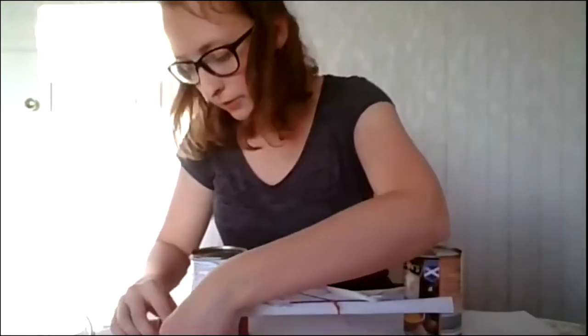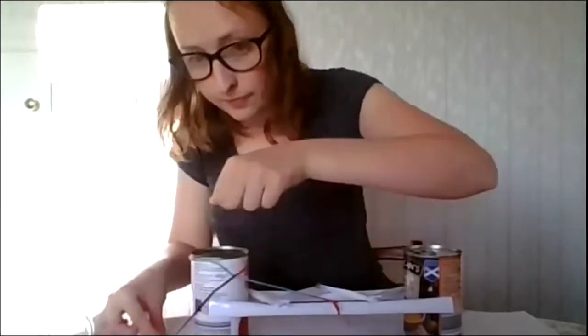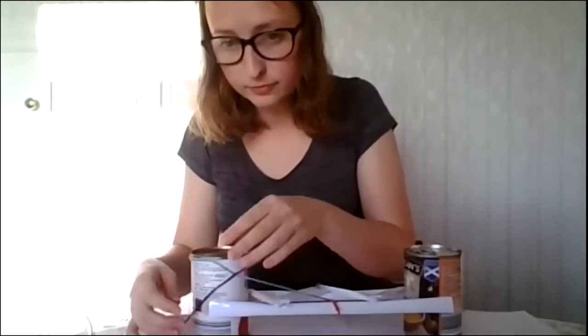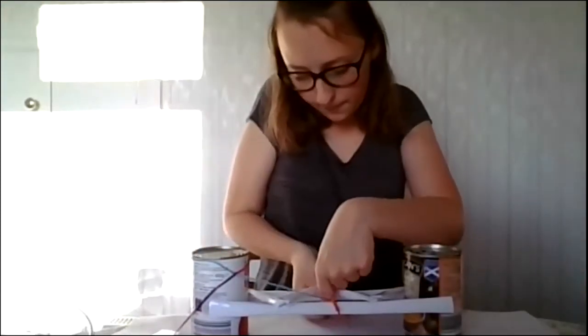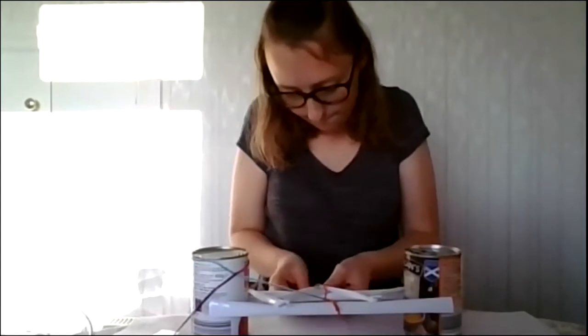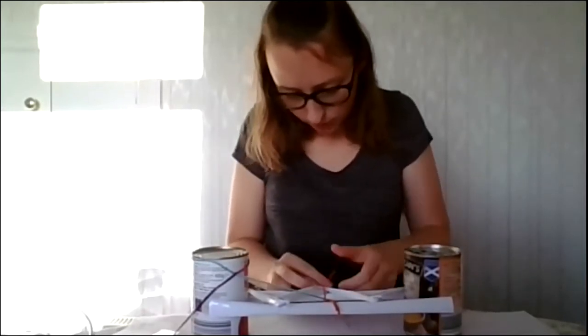And then I'm going to, hopefully you can see, sellotape that to the bit of paper which I laid on my table. Okay, so we're going to repeat that on the other side over here. Do another wee double knot.